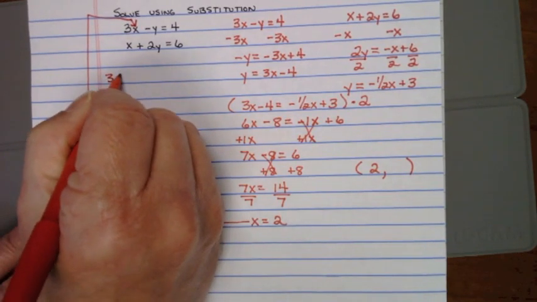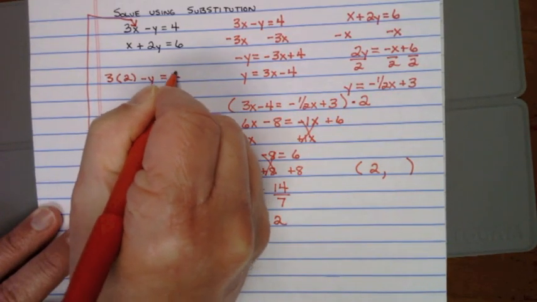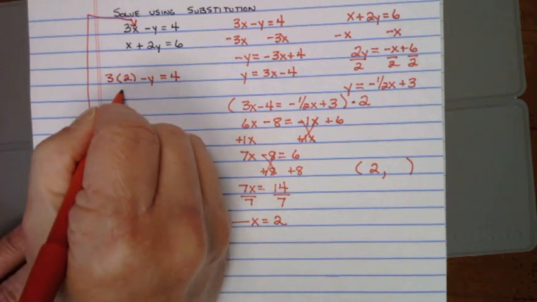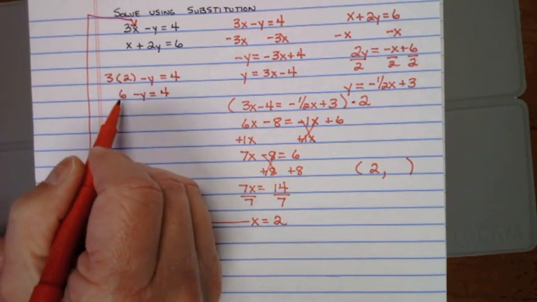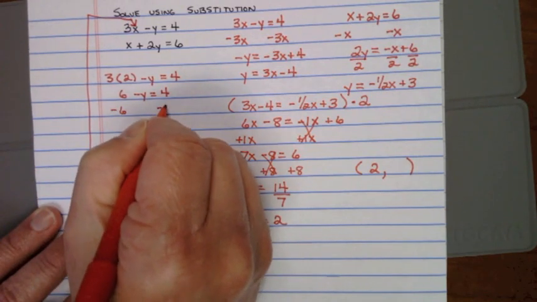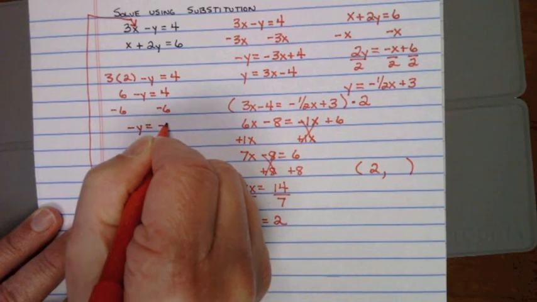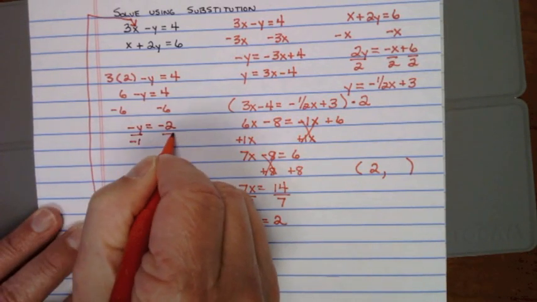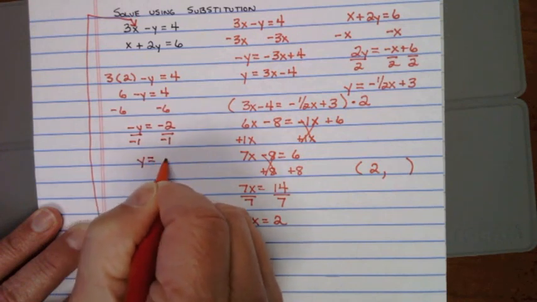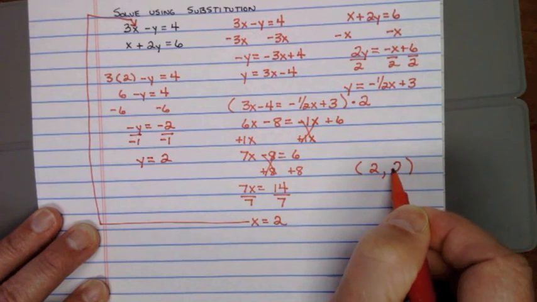That's going to be 3 times 2 minus y is equal to 4. 3 times 2 is 6 minus y is equal to 4. I need to get rid of this positive 6 by subtracting 6 from both sides. Make sure I bring down negative y is equal to negative 2. And what am I doing to both sides right here? I'm dividing by that negative 1 that's in front. Y is equal to 2. So now I've got my y coordinate.